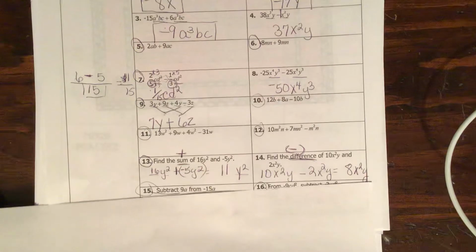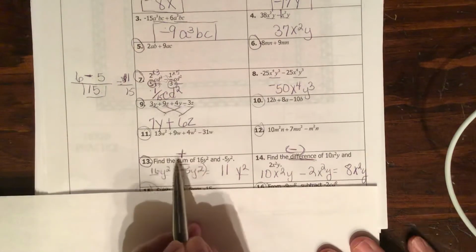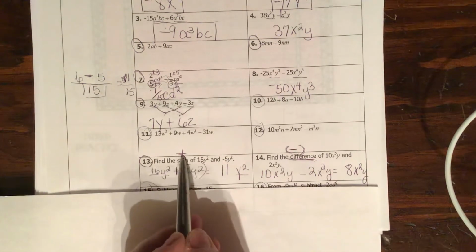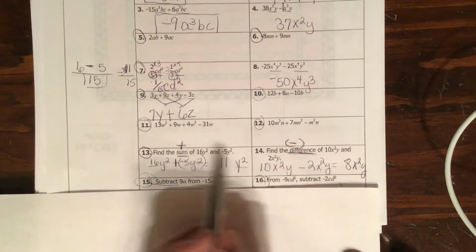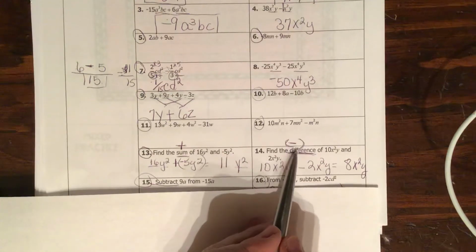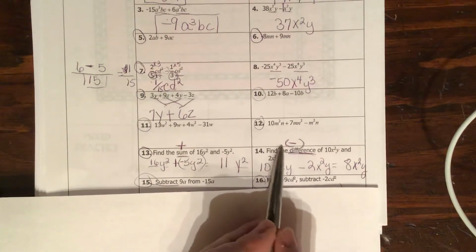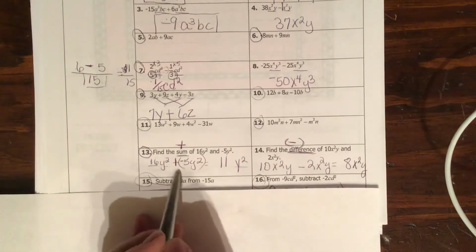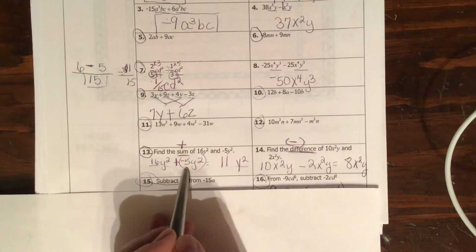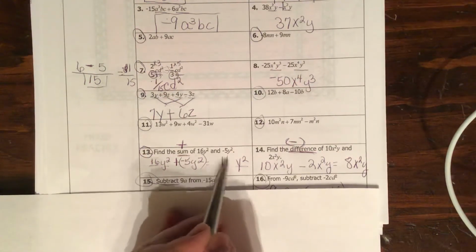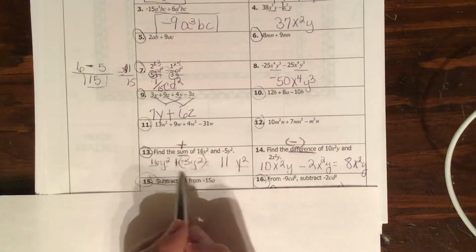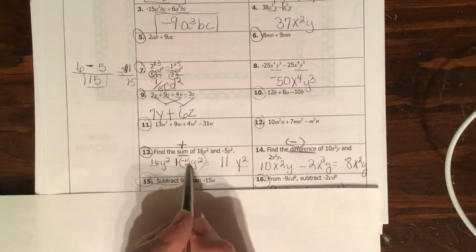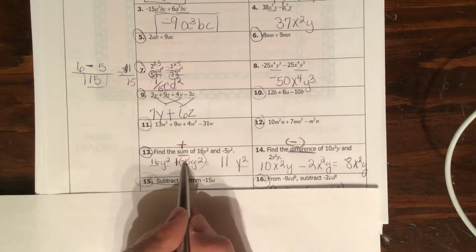I'll let you do number 10, 11, and 12 together by yourself, using the same way. Sum means the answer to an addition problem. Difference means the answer to a subtraction problem. So when you write it, 16y minus 5y squared is 11y squared, because 16 minus 5, because a plus and a minus makes a negative.